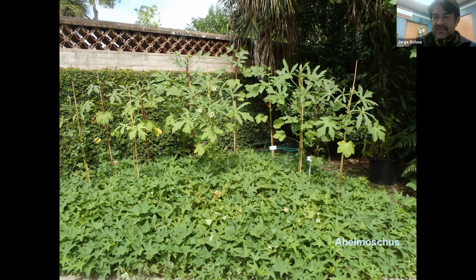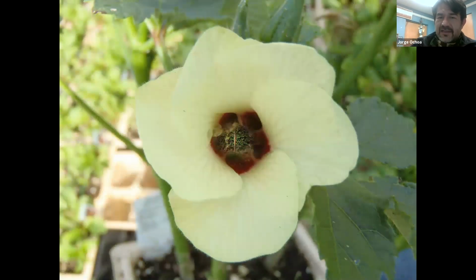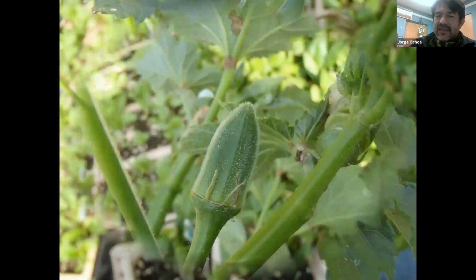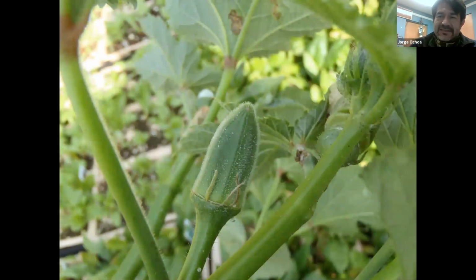And then the genus Abelmoschus, which is another very important African plant. This one has a flower that looks very similar to hibiscus, and it is the green seed pods, when they are young and tender, that serve as a very good source of food. It has served the people of Africa for many, many years.